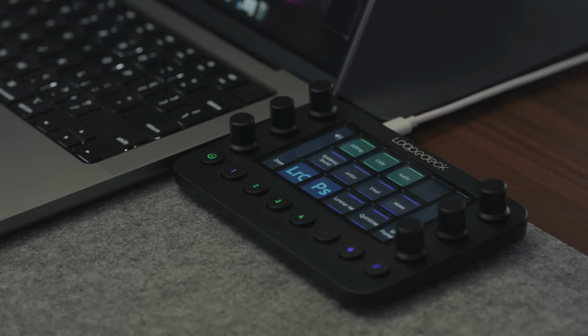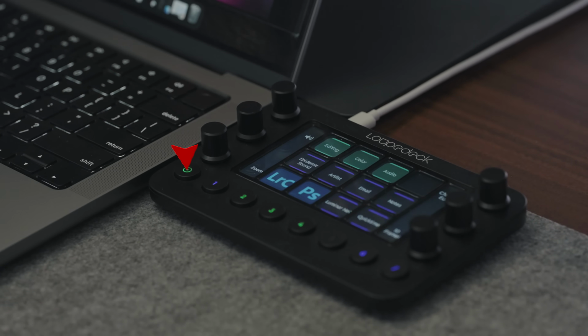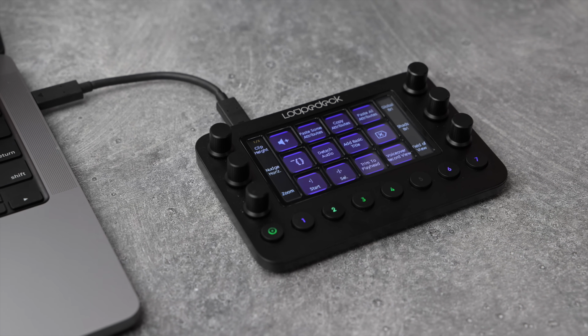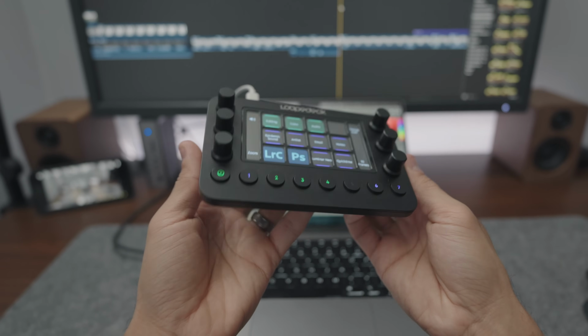The Loupedeck Live has 8 customizable buttons and 6 dials. The first button is the homepage where you map your favorite programs, and then there are 7 numbered buttons that you can use to toggle through your different workspaces. The 3 dials on each side are also fully customizable.